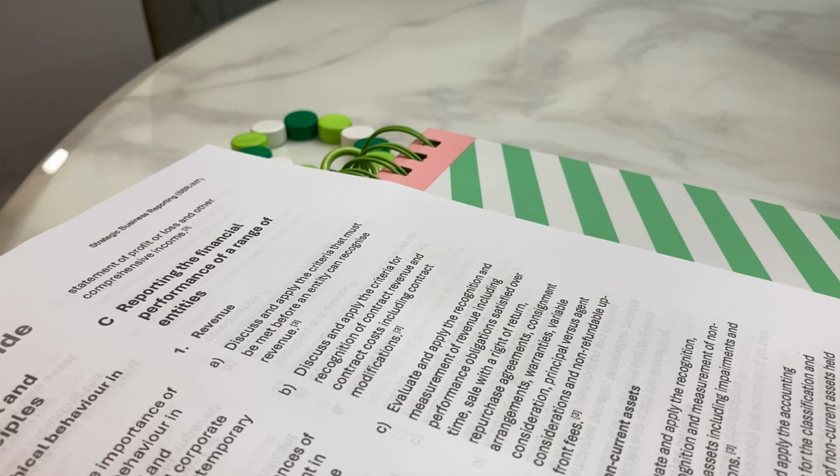Now, step number 2 is identify the performance obligations. Look at what the company has promised to deliver. Each distinct good or service is a performance obligation, or PO for short. So for example, if you sell a mobile phone and a network plan, there are 2 separate obligations, one for the phone and one for the service. So we need to identify the POs.